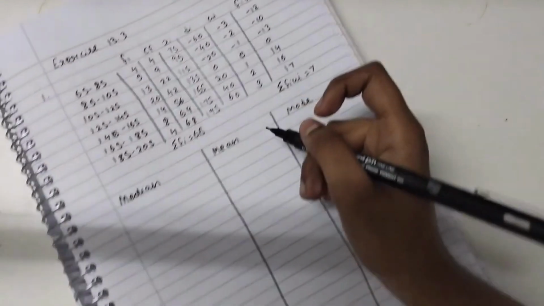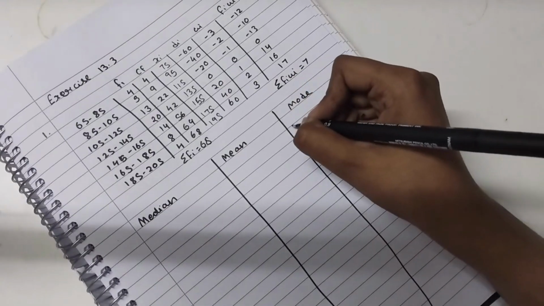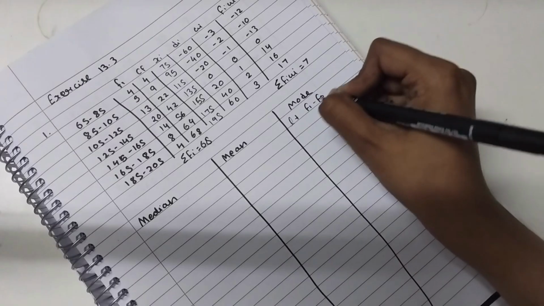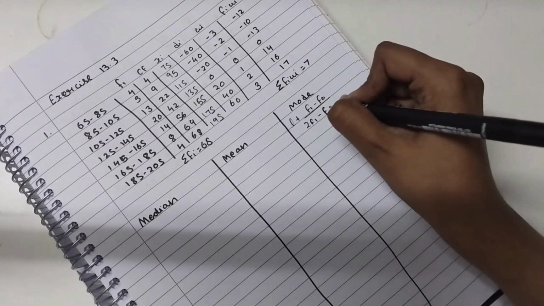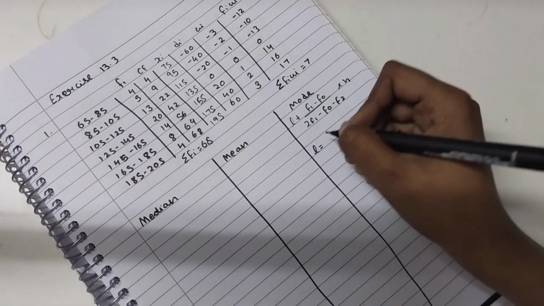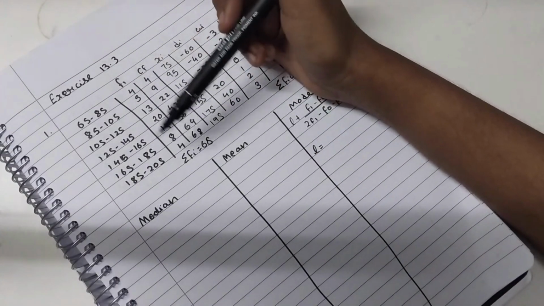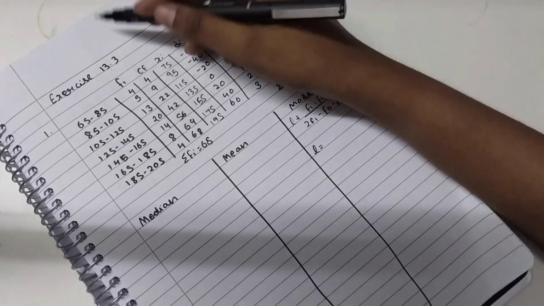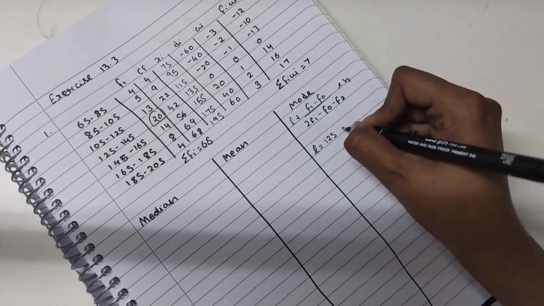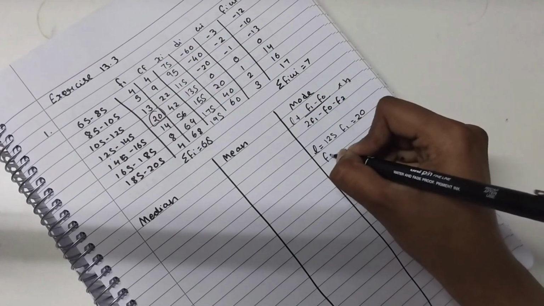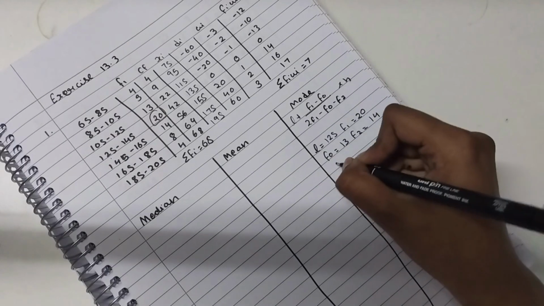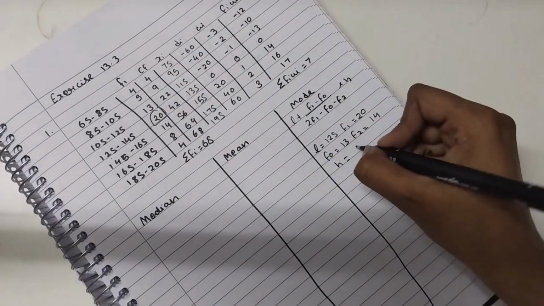When we're finding the mode, we need the lower limit of the modal class plus f1 minus f0 divided by 2 times f1 minus f0 minus f2, times the class height. The value of L is the lower limit of the class interval that corresponds to the highest frequency, which is 20. So this is f1. Lower limit is equal to 125. f1 is equal to 20. f0 is the preceding frequency, so it's 13. f2 is the succeeding frequency, which is 14. Class height is upper limit minus lower limit, which is equal to 20.